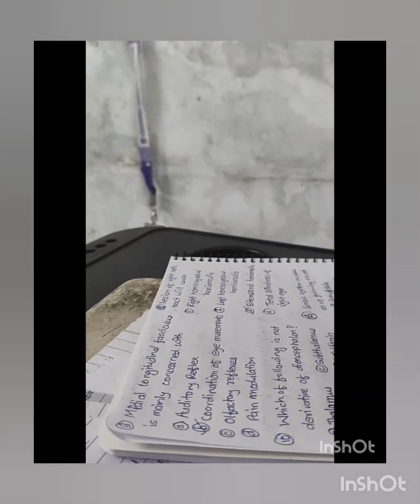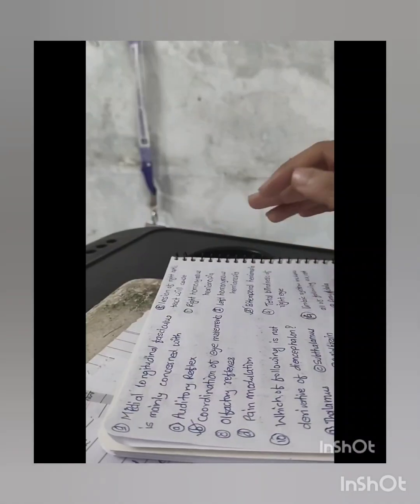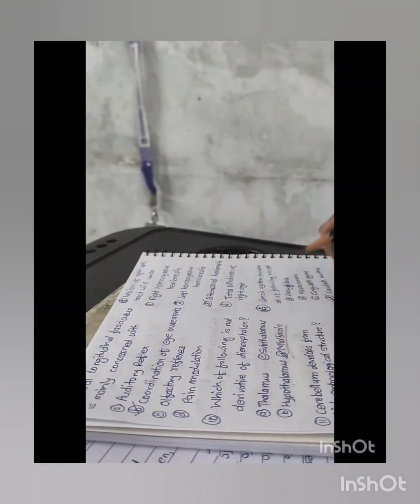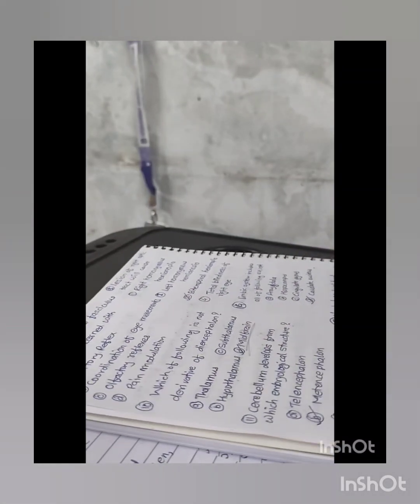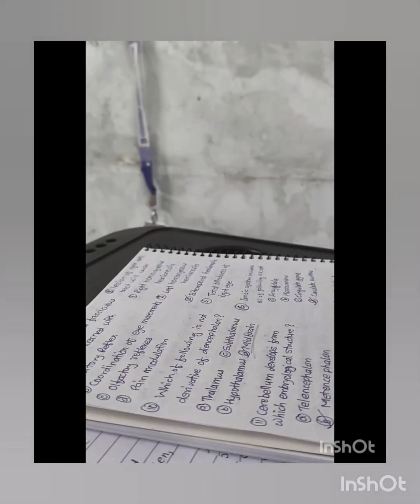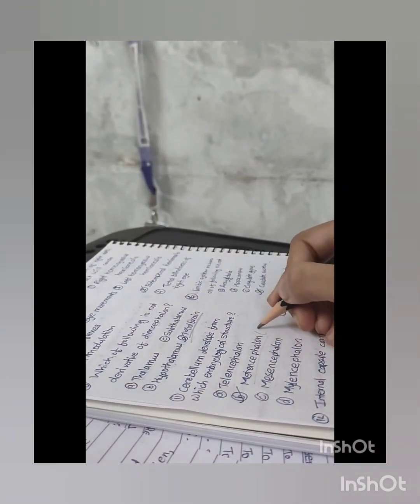Which of the following is not a derivative of the diencephalon? Diencephalon includes the thalamus, hypothalamus, subthalamus, epithalamus, metathalamus, but it does not include the midbrain. So the answer is midbrain. The cerebellum is derived from which embryological structure? Option first telencephalon, second metencephalon, third mesencephalon, fourth myelencephalon. Answer is metencephalon. Pons is also derived from the metencephalon.